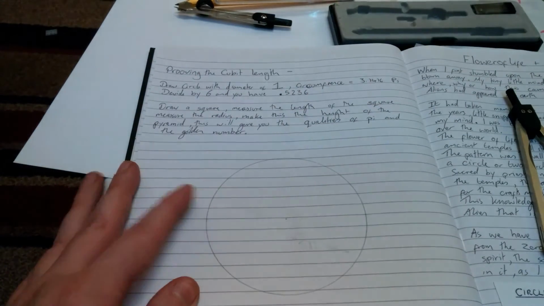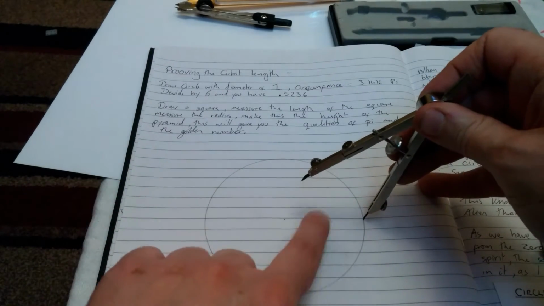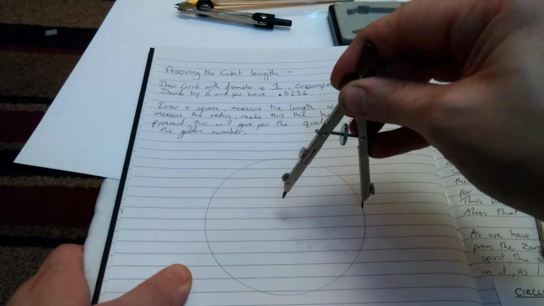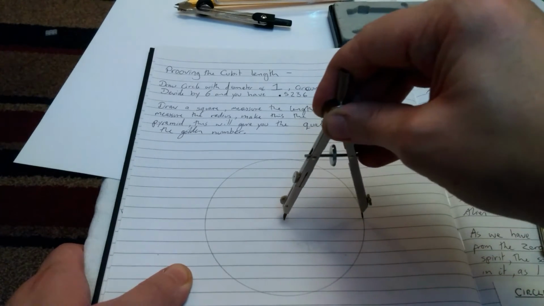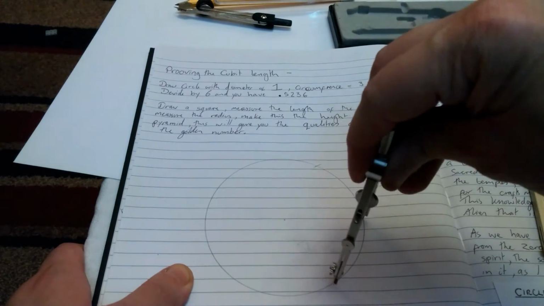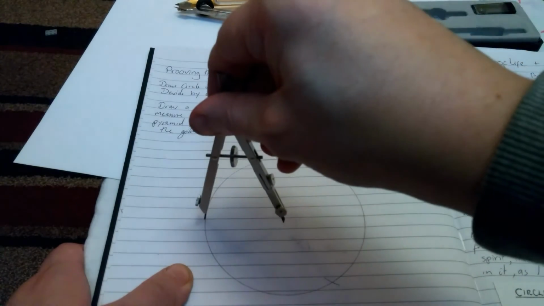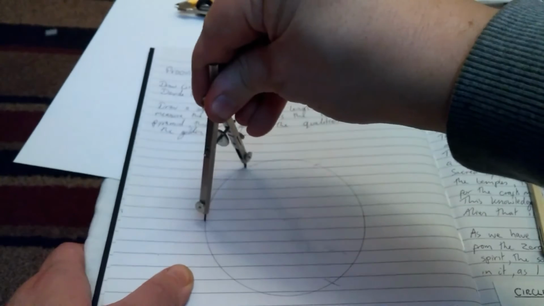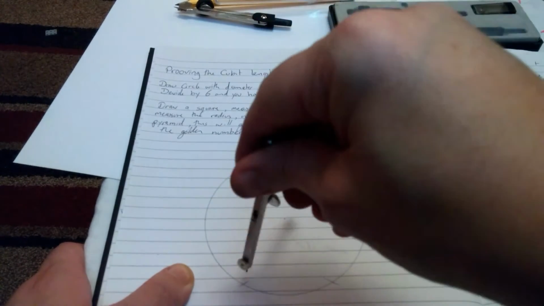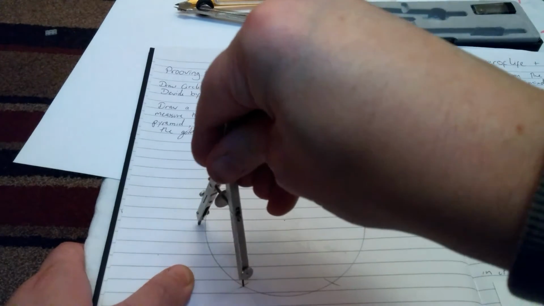Okay, now what we would do is, I've got lined paper here, so this has actually turned out to make this a lot easier. But we get that there, and we mark here, and we mark here, and we do the same on this side, and we mark here, and we mark here, and we go to that point, and we mark here.